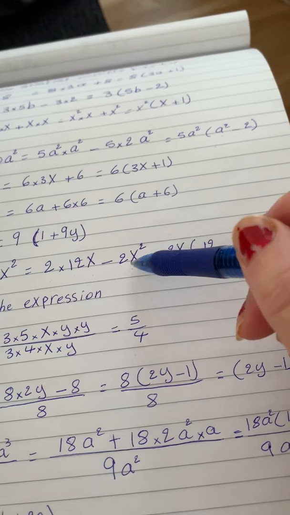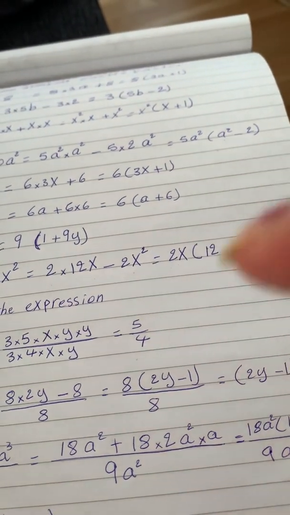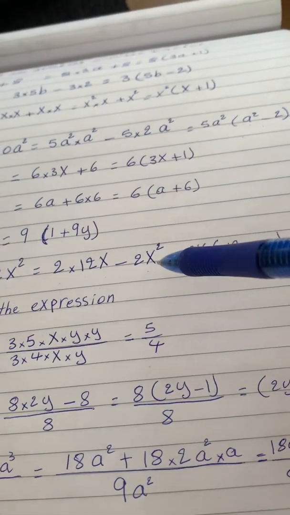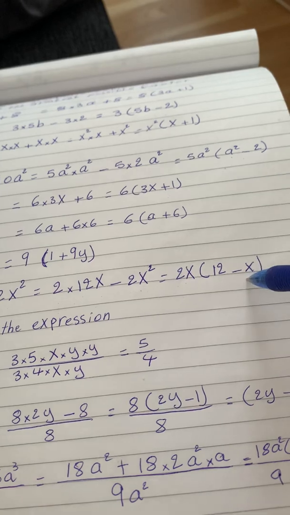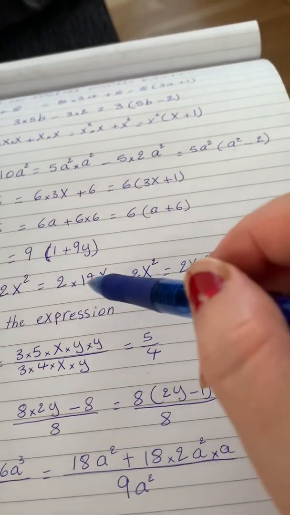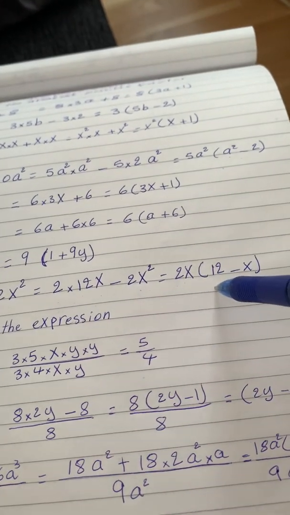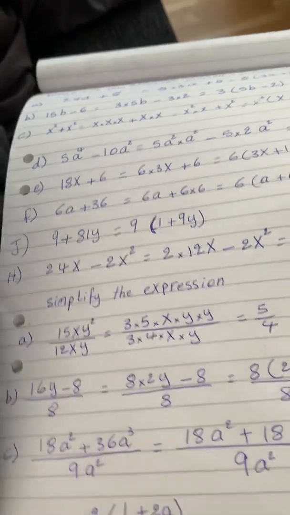In the second term, because we have x power 2, which equals x times x, we have minus x left. So in the first term 12 is left, and in the second term minus x.